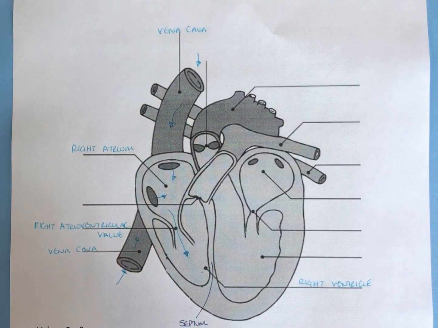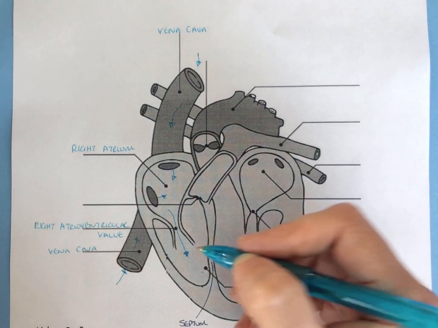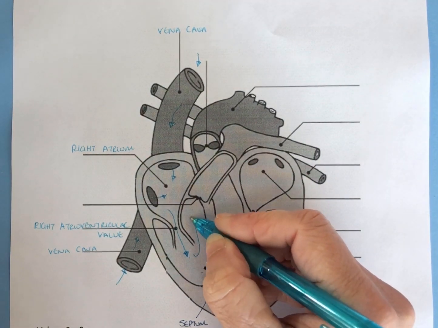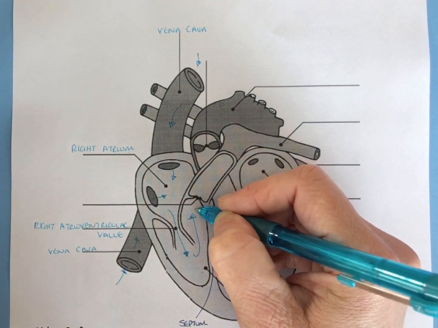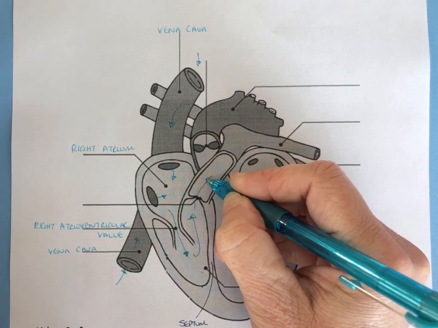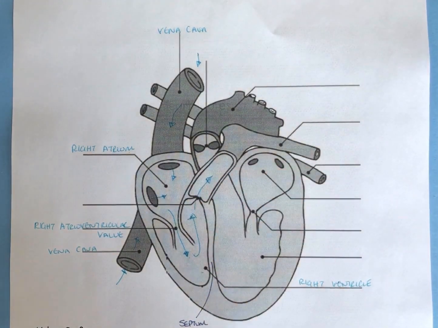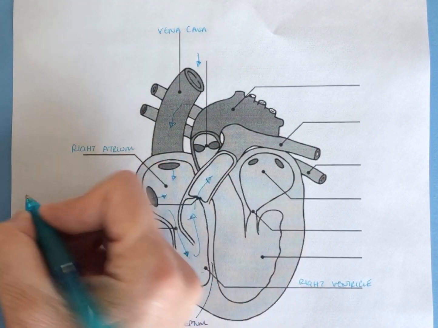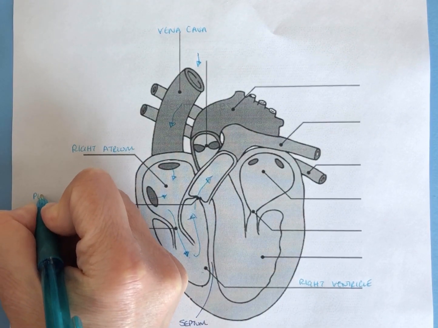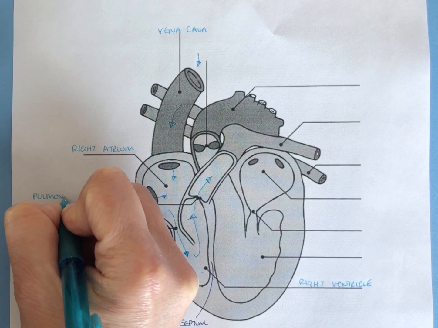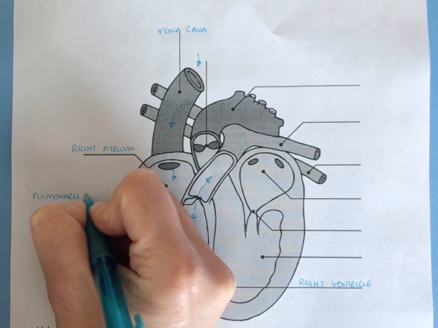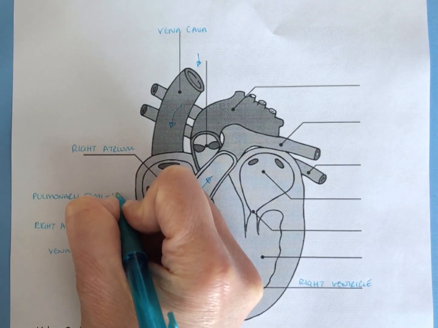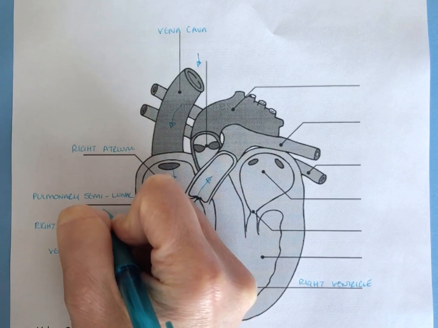Once the blood is down here in the right ventricle, the pressure builds till eventually the pressure is so great that the blood is then squeezed up and out of the heart. So it travels up through here, through this valve, okay? And this valve here is called the pulmonary semilunar valve.